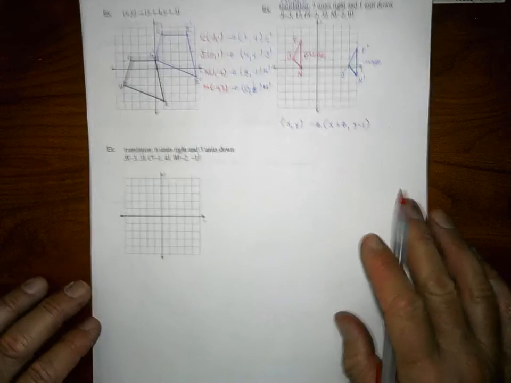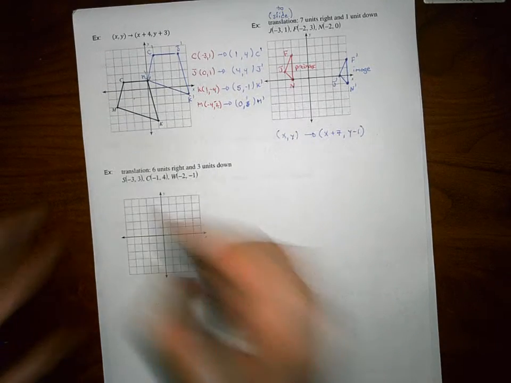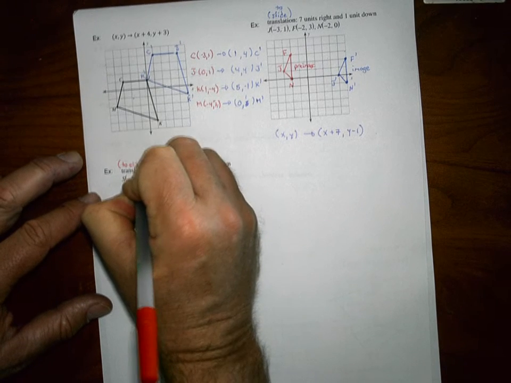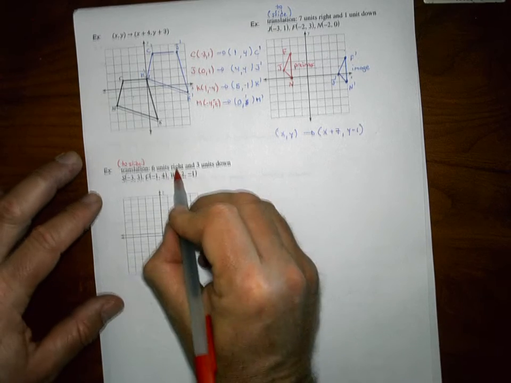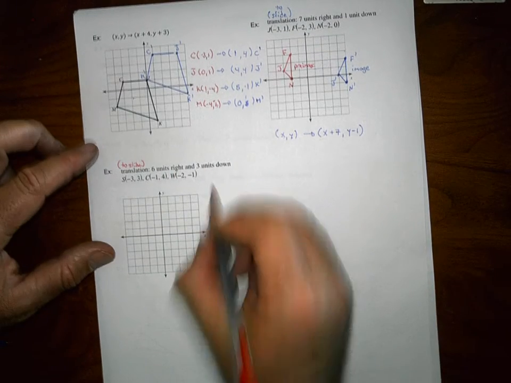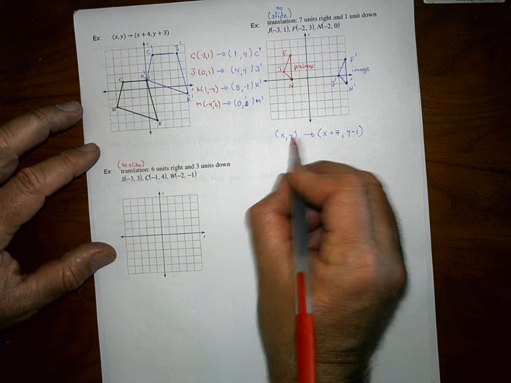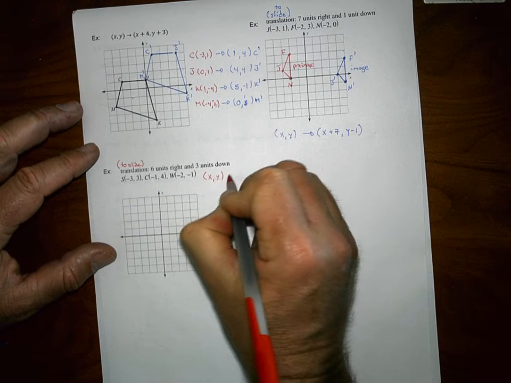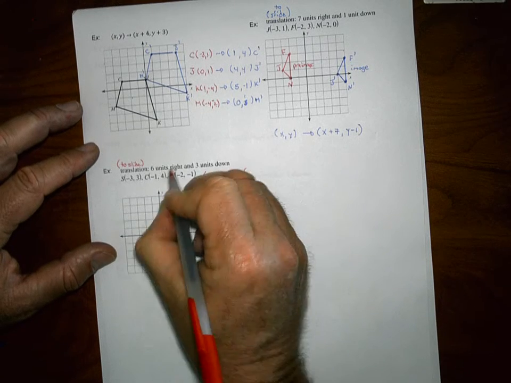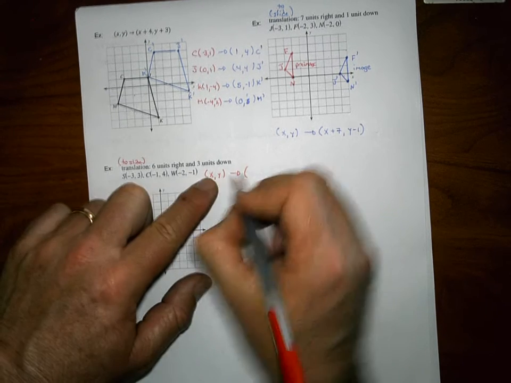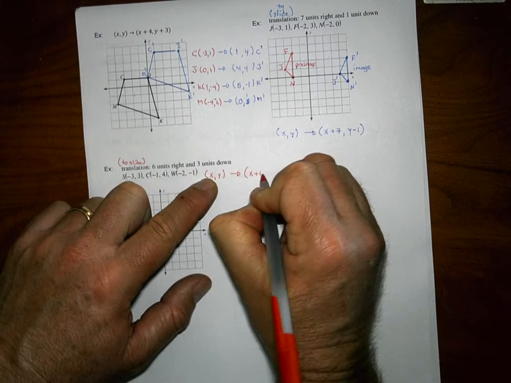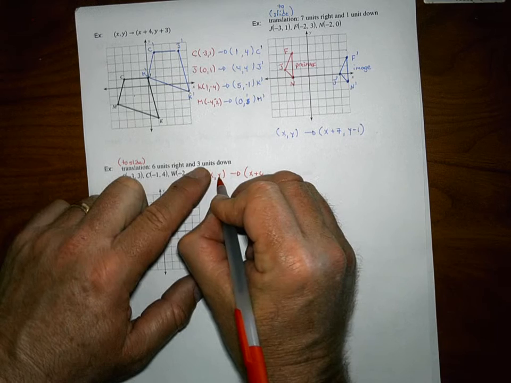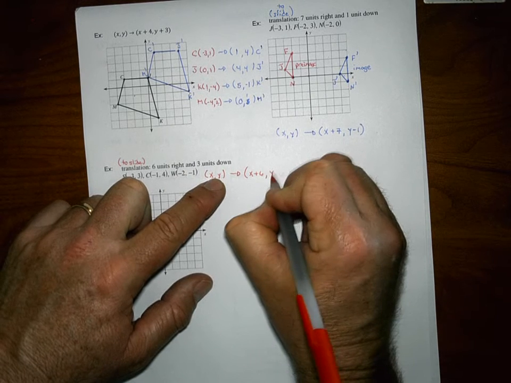Okay, last one. We're going to do another translation. So once again, what does the word translation mean to do? It means we're going to slide the shape. We're going to go 6 units right and 3 units down. Okay, so how would I represent that as a mapping? Well, that means I'm going to take my x and my y value, and then I'm going to move it 6 units to the right. So how would I represent that? Good, x plus 6. And then I would move it 3 units down. Lauren Linford, how would you represent that? Y minus 3. Excellent job, Lauren.